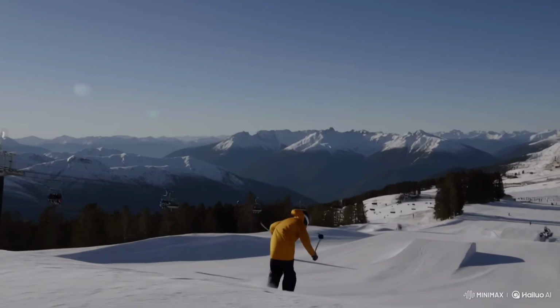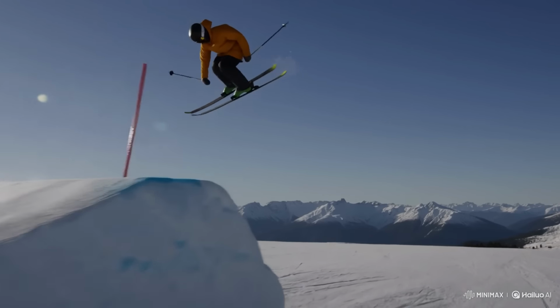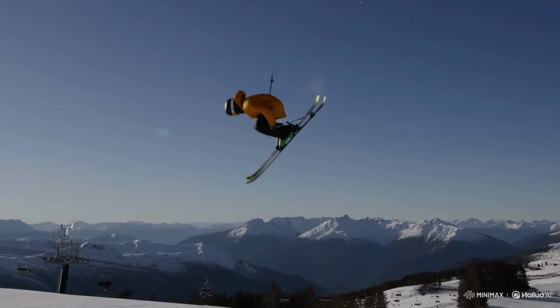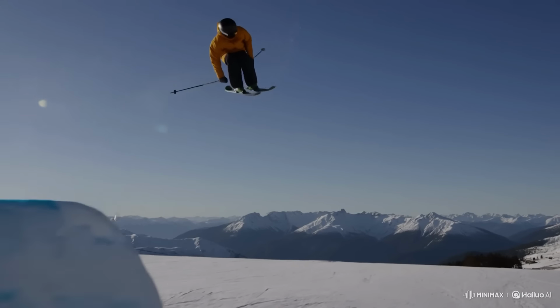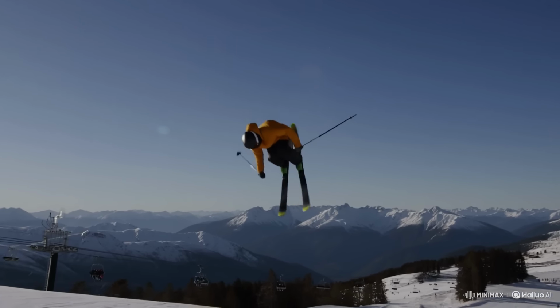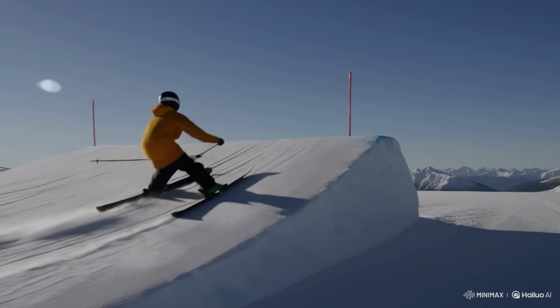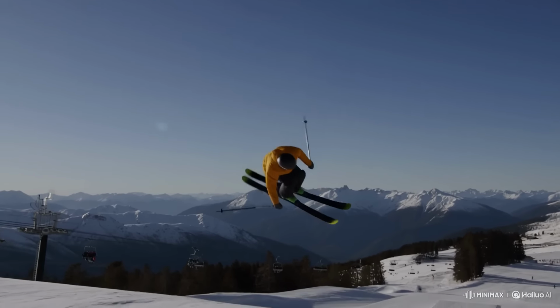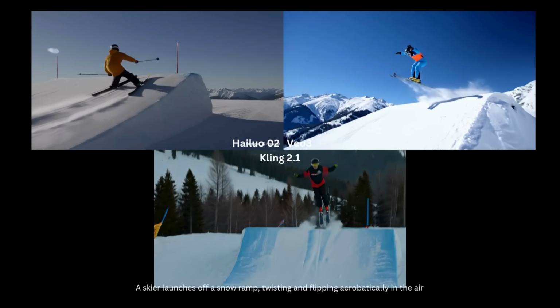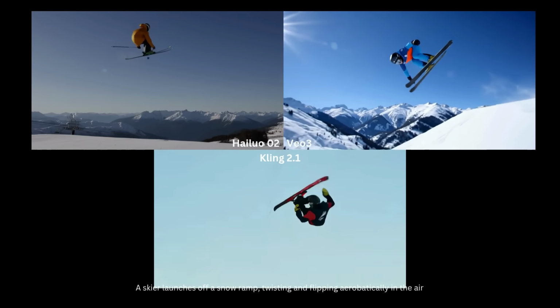I mean, the dude is indeed twisting acrobatically in the air, and there are no deformations. His head doesn't suddenly come out of his butt. His arms and legs remain intact. This is the first time I've seen an AI video with tricky movements like this, where the person actually remains intact. And he actually spins perfectly. This is really impressive. Now here's the same prompt with the other two video models.